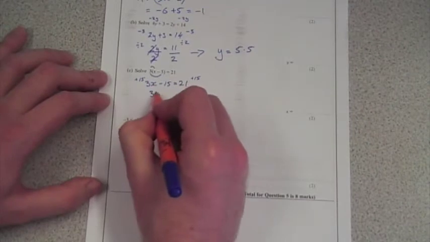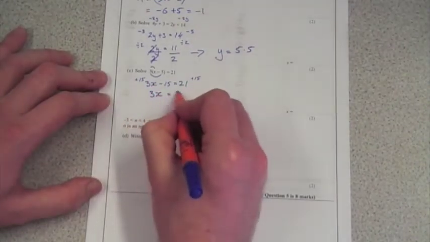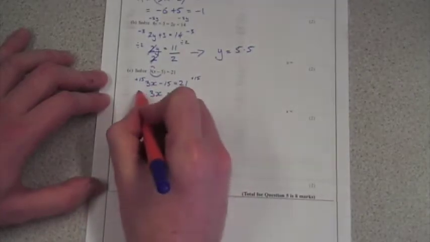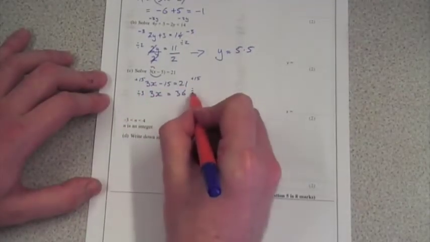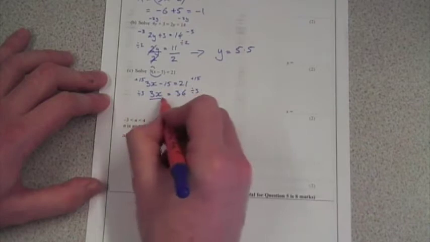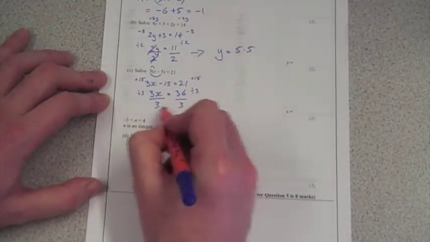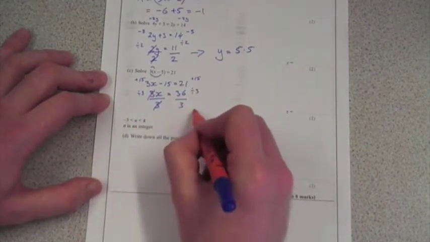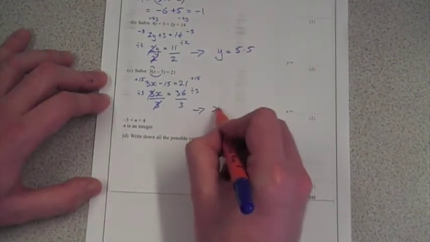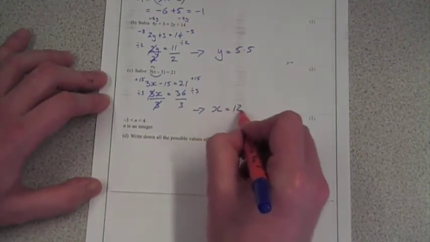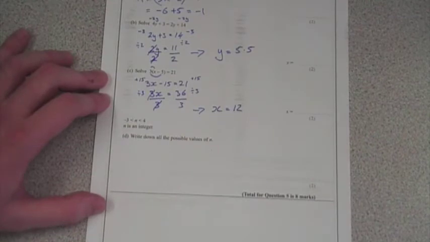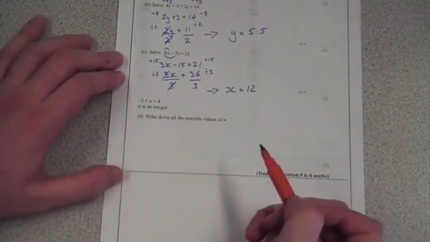That will leave us with 3x equals 36. This time we divide by 3 on both sides and cross off our 3's, and that means x equals 12.